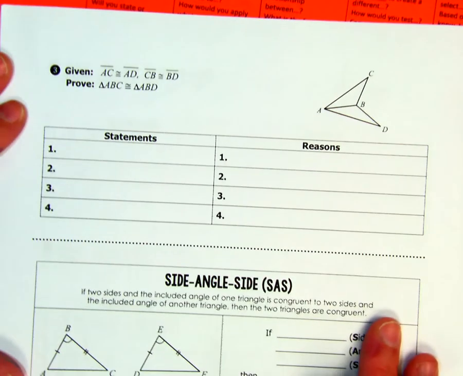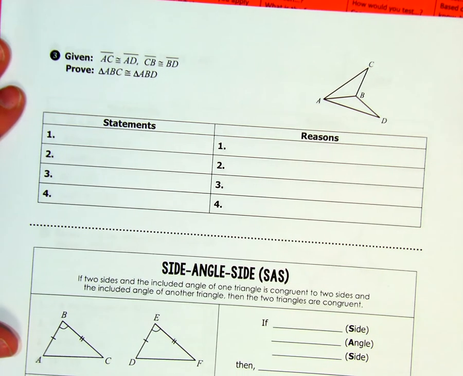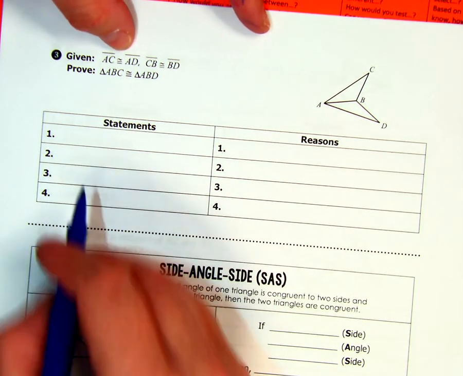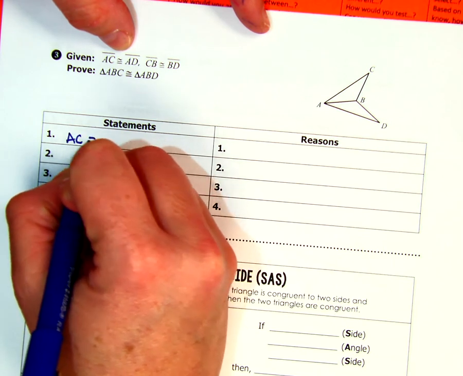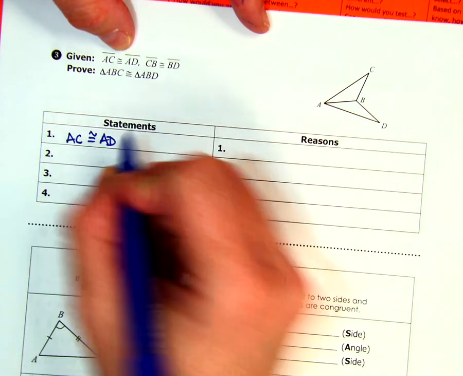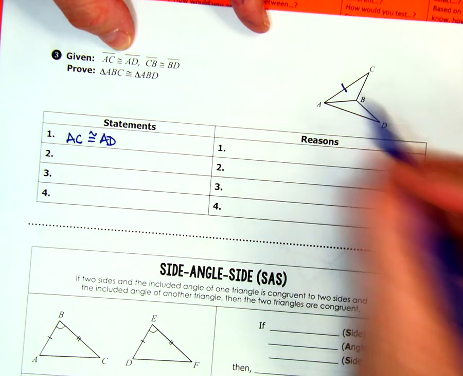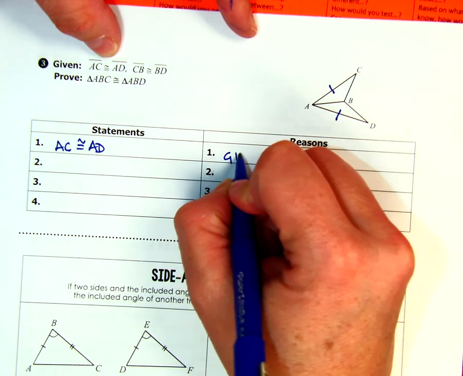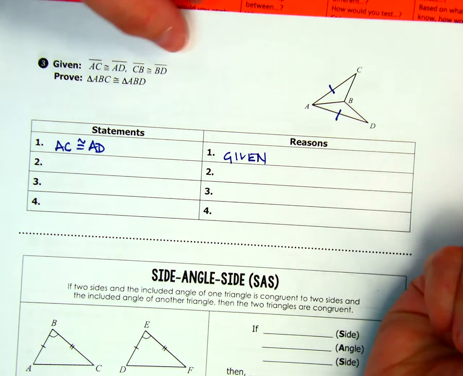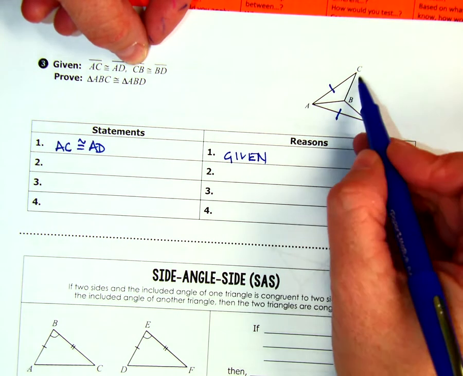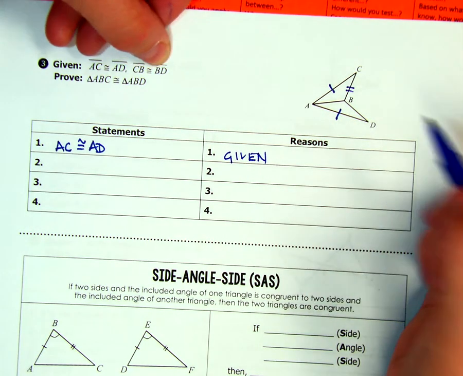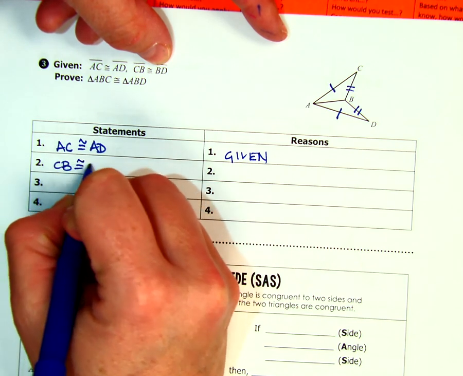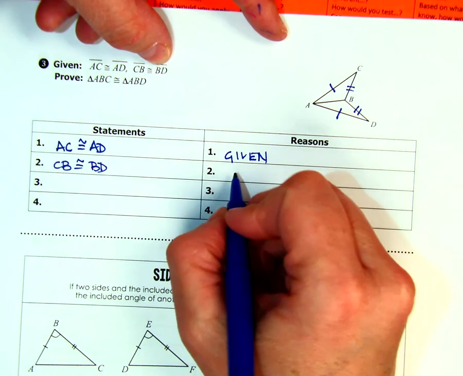Okay, last proof for side, side, side. And this is a fill in the blank one. So I'm going to list my given. AC is congruent to AD. Make sure you're marking your diagram. And that is given. CB, so this little piece, is congruent to BD, which is that little piece. And that was also given.